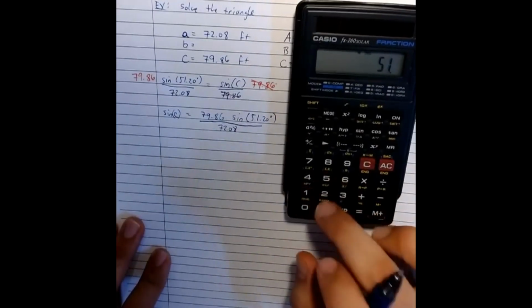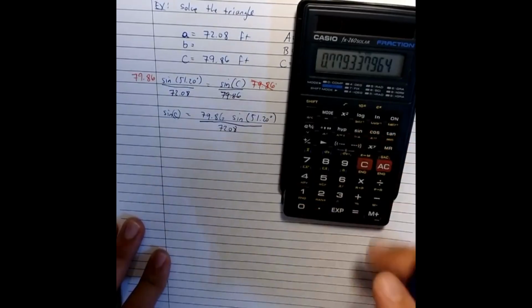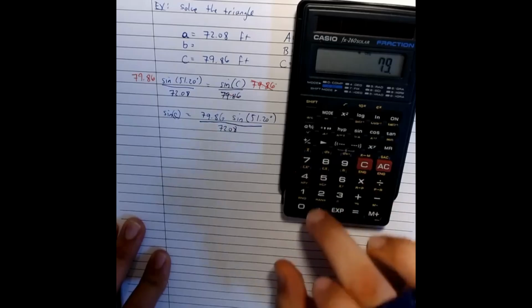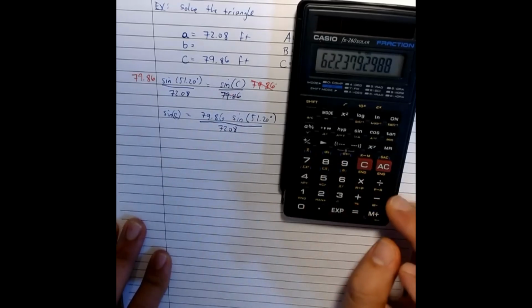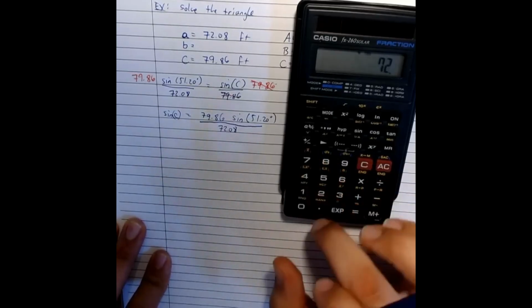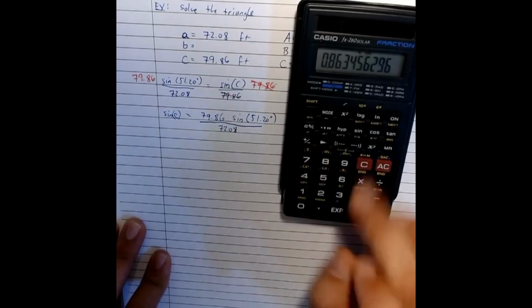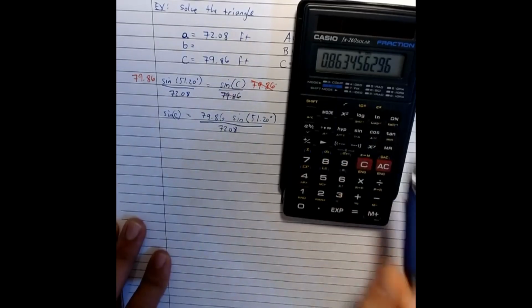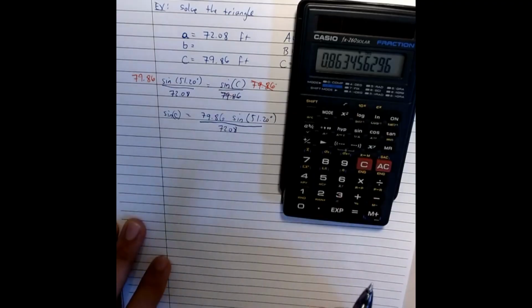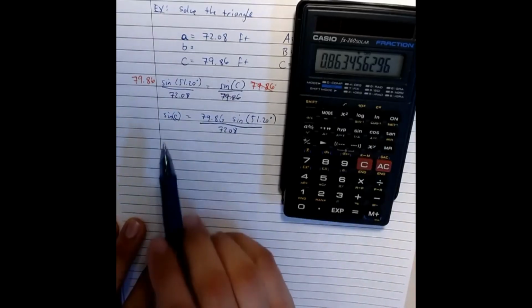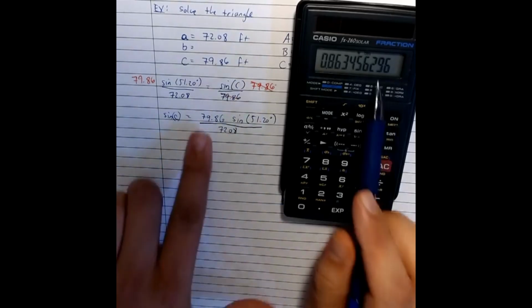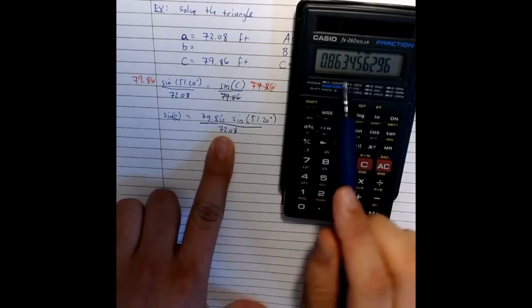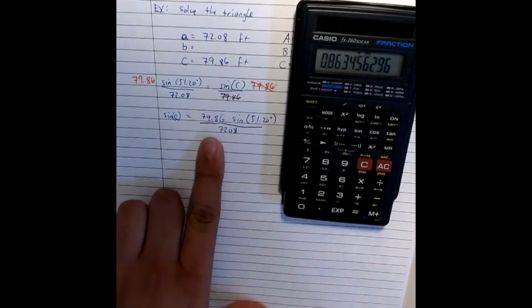I'll take 51.20, take the sine of that, multiply that by 79.86, which gives us 62 point something, and then I'll divide that by 72.08. And that gives me 0.8634 something. All right? Remember, if this number is not between -1 and 1, we're done, because this won't have a solution. You can't have the sine of an angle not be between -1 and 1. But because this is between -1 and 1, it's 0.8, give or take, then this can continue.